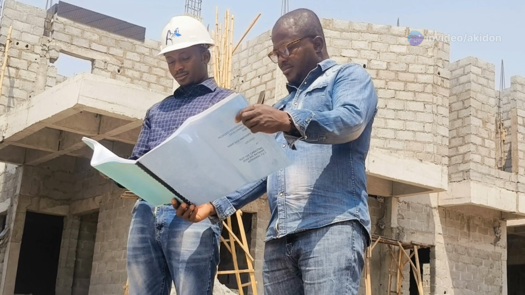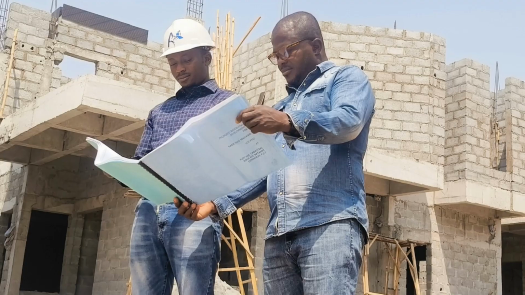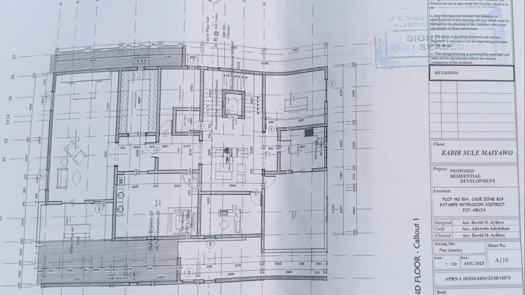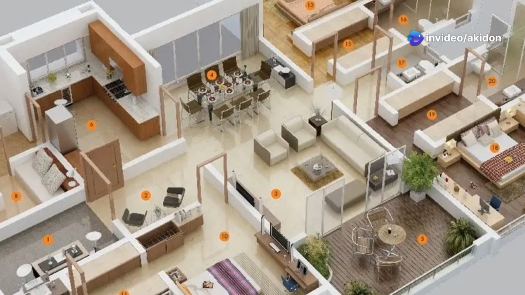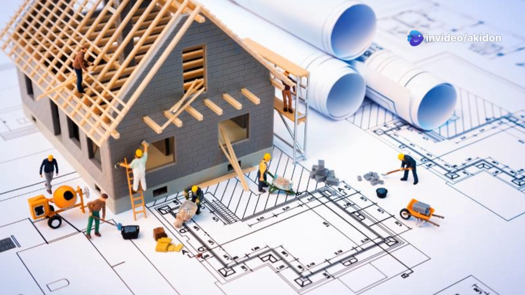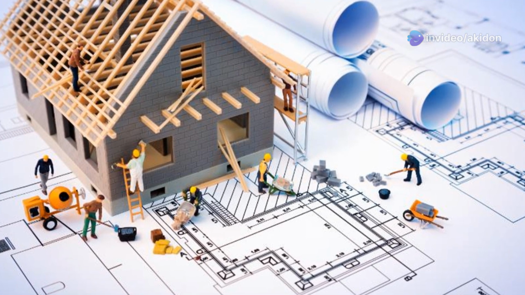Before we dive in, let's go over what a building plan actually is. A building plan is a set of drawings that show how your house will be constructed. These include floor plans, elevations, sections, and details. Each part serves a unique purpose in visualizing the final structure.